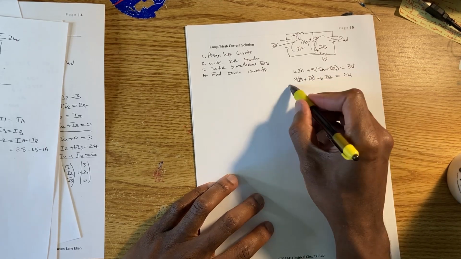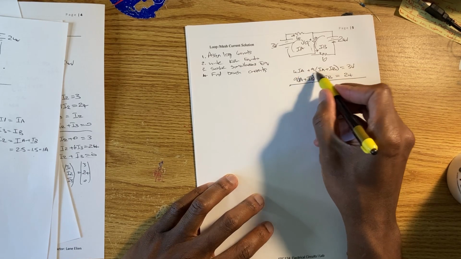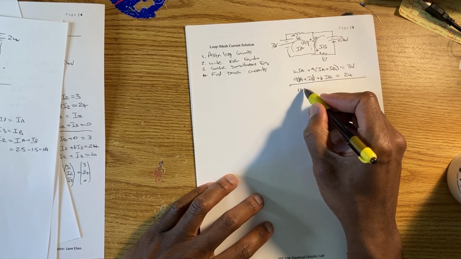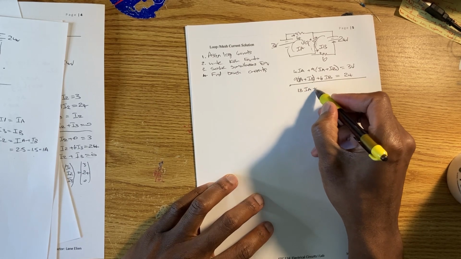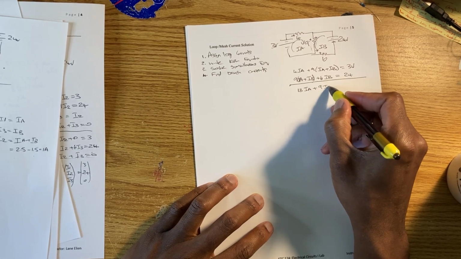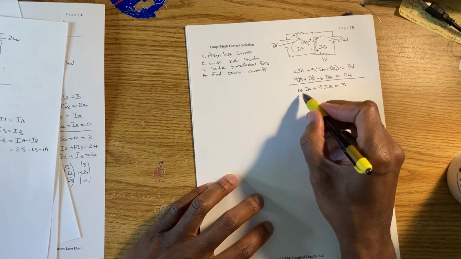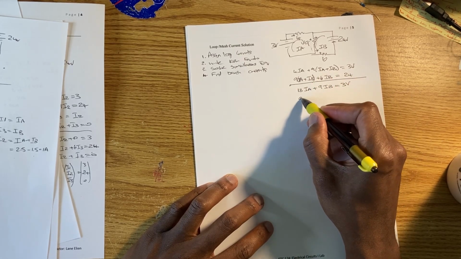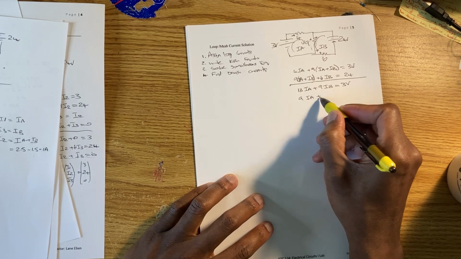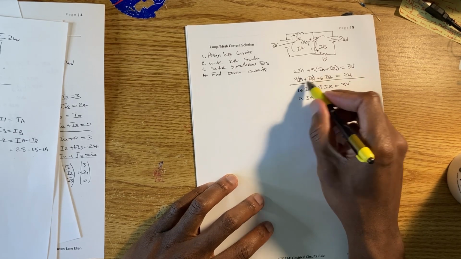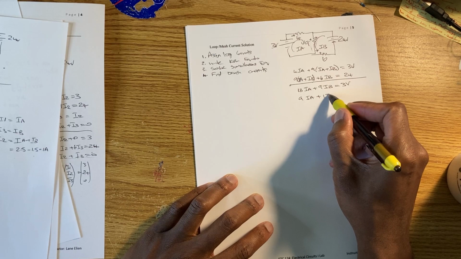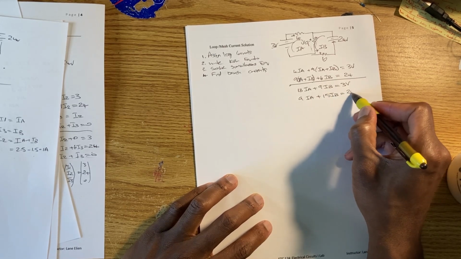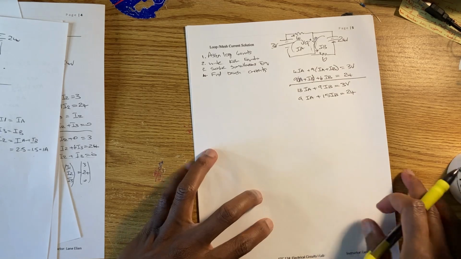When we expand it, we get 4 IA plus 9 IA gives us 14 IA plus 9 IB is equal to 3. Expand this one here, we get 9 IA plus 9 plus 6 gives us 15 IB equals 24.